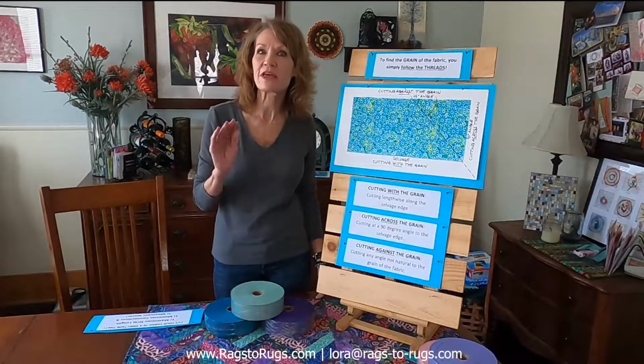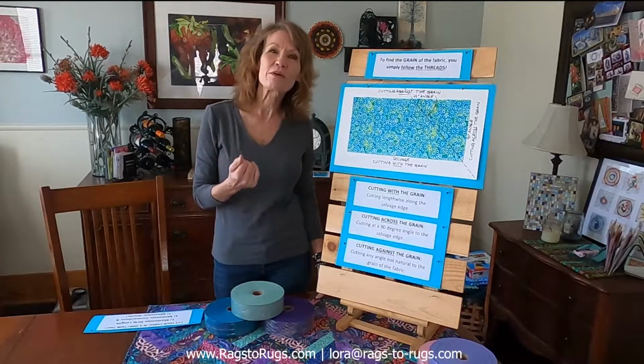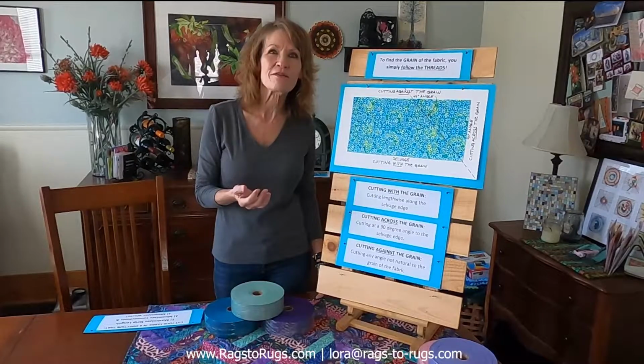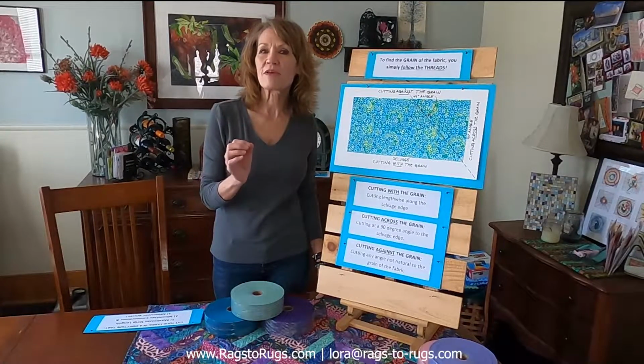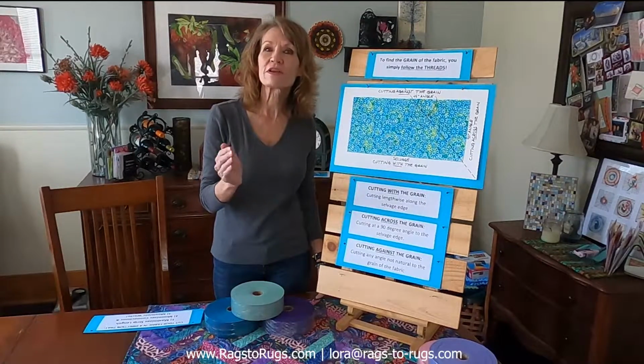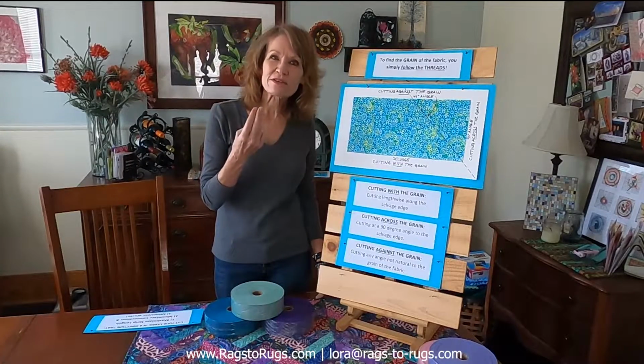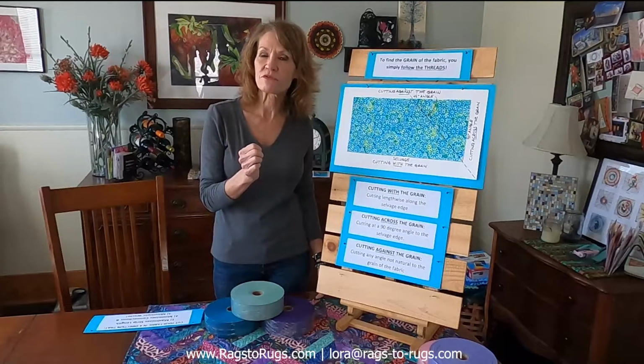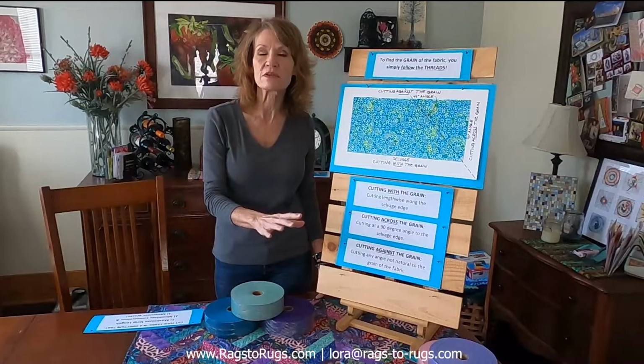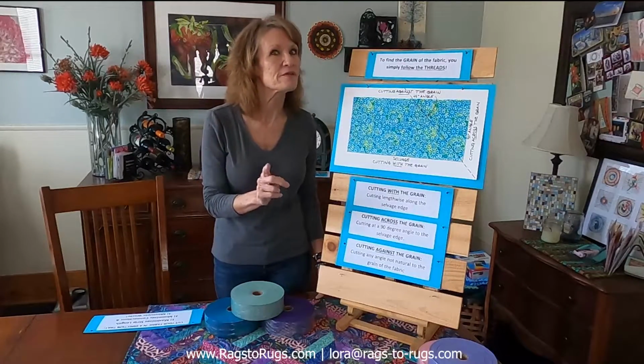Today we're all about fabric, specifically how to cut your fabric strips in preparation for that next rug project. Now, a question that I hear so often is: what's the best way to cut my fabric strips, with or against the grain? Well, there's actually three different ways that you can cut your fabric strips, and we're going to talk about all three of those. But first, let's talk a little bit about your fabric.